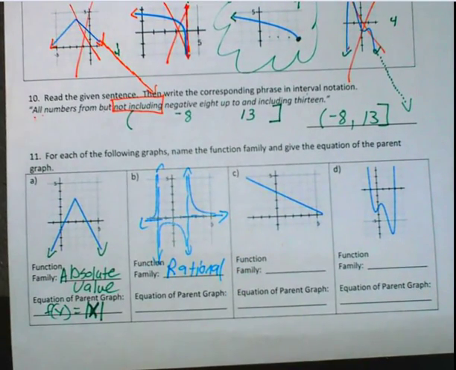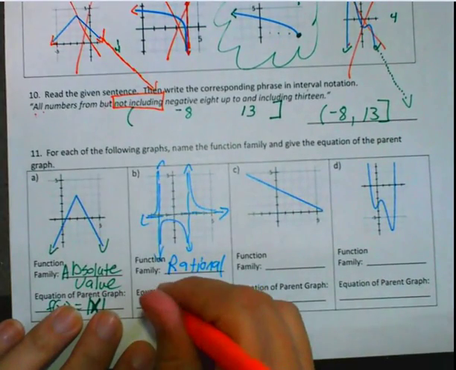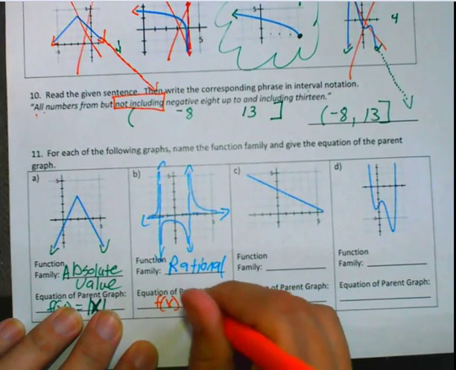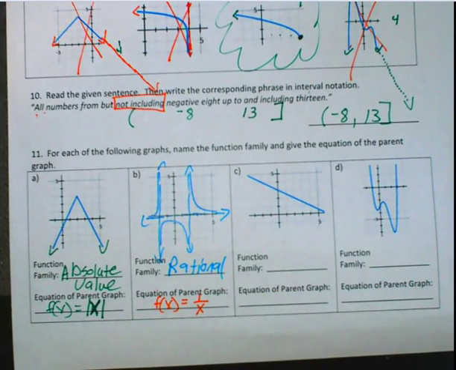And I know my parent equation is f of x equals 1 over x. Remember, rational means ratio, which we can remember as a fraction. So 1 over x.